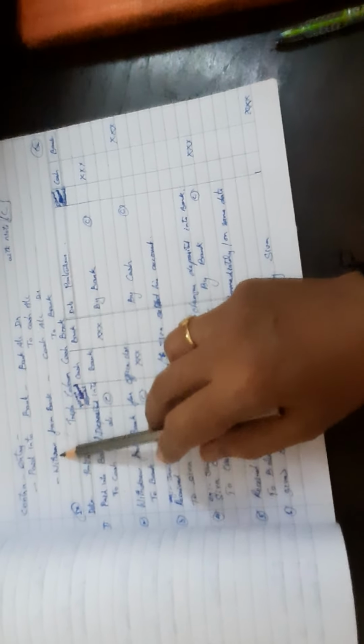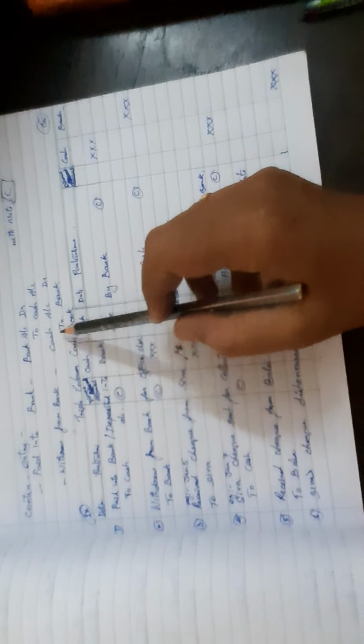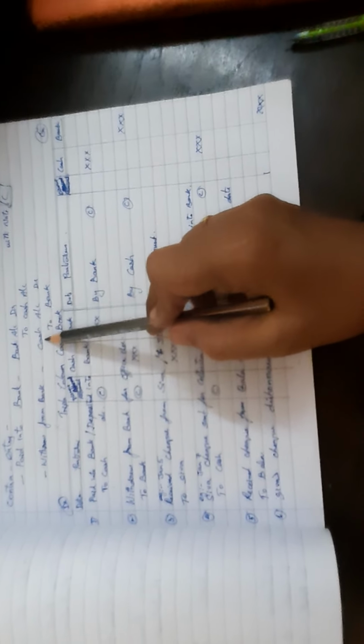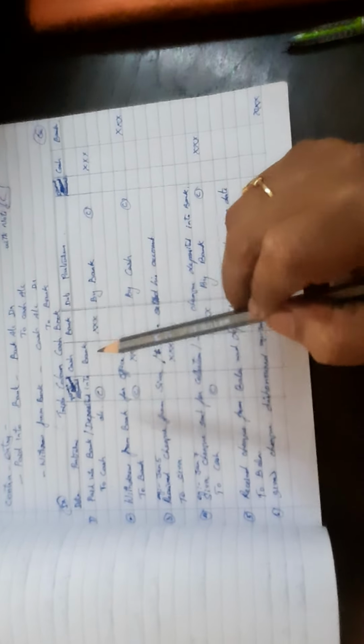Then the next part is withdraw from the bank for official use. When you withdraw from the bank for official use, you will write the journal entry as cash account debit to bank, isn't it?